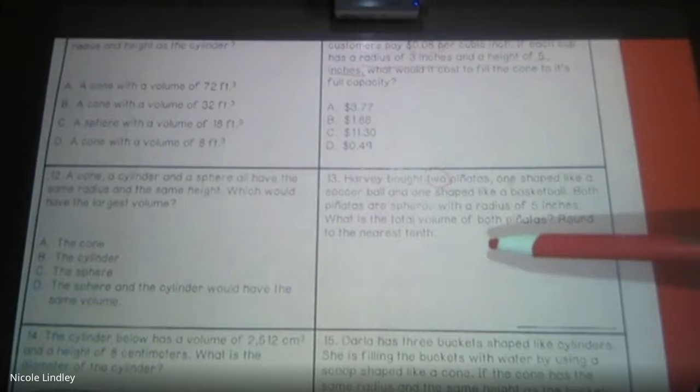There's 2 ways you could do this. You could do 2 separate formulas and then add them together. Or since they have the same radius, at the end of your formula, you could just multiply by 2. How do you get the diameter?